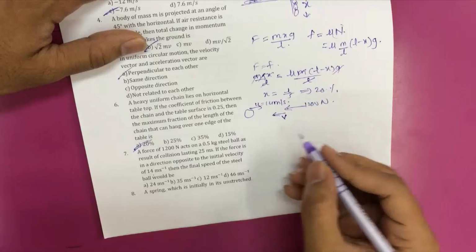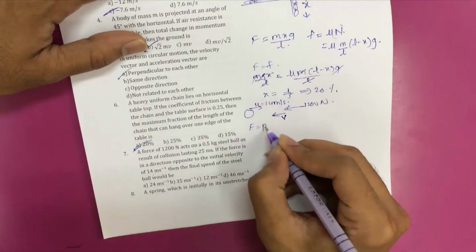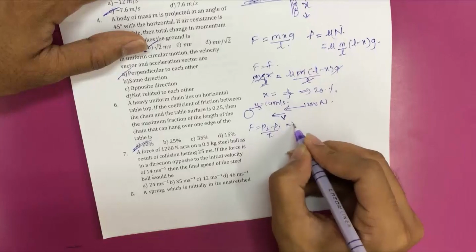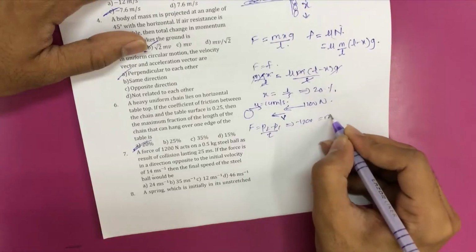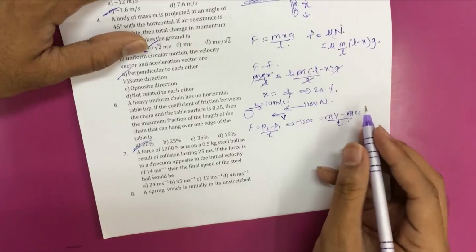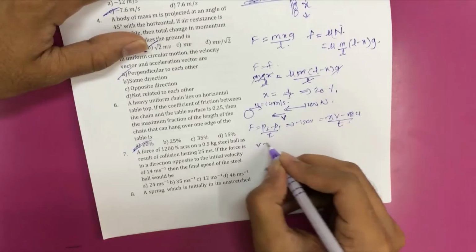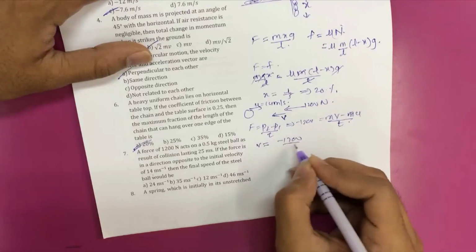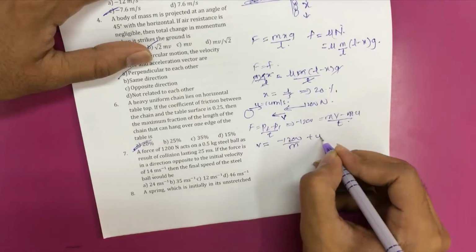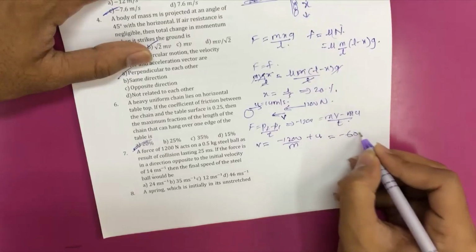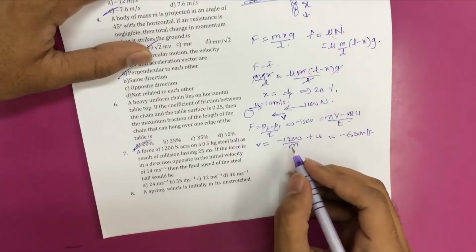Now force F is (P2 minus P1) divided by T. So that means minus 1200 equals (mv minus mu) divided by T. Now from here v would be equal to minus 1200 divided by m, plus u. Substituting all your values, you will get v value as minus 60 meters per second.